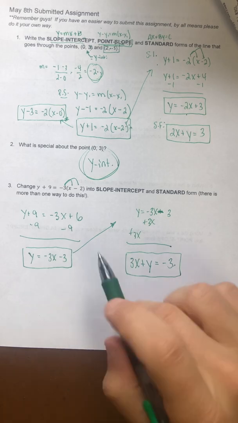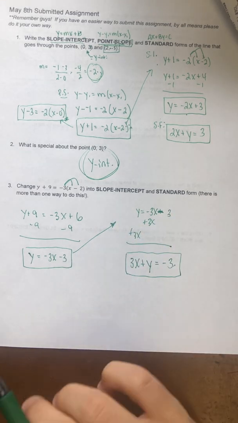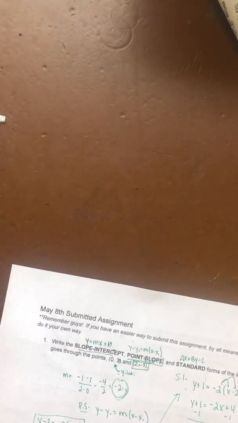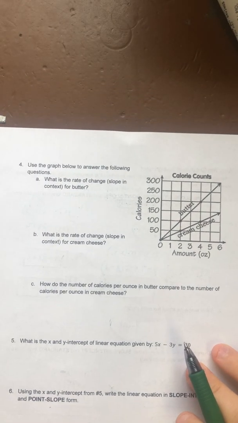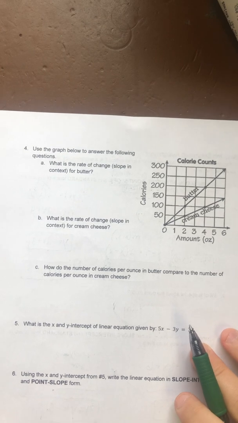We're good to go. That's what I was supposed to find. Slope-intercept form, standard form. We got it. On to the back. All right, so with the back, a little bit of a new question this time.